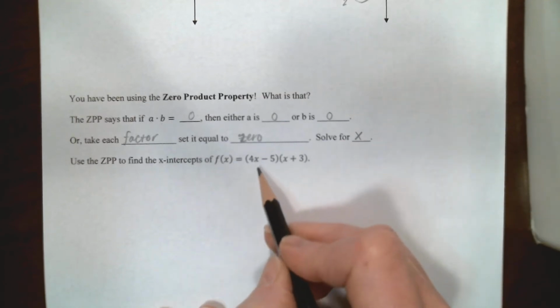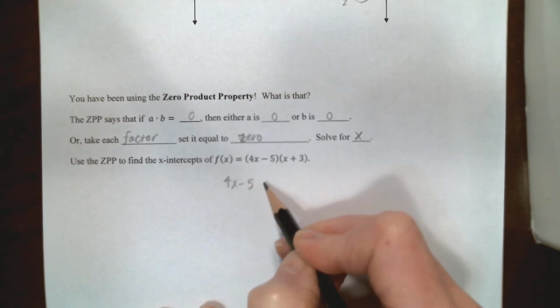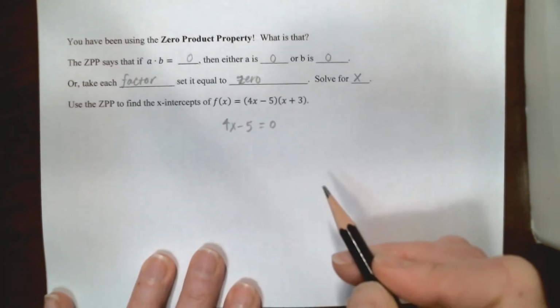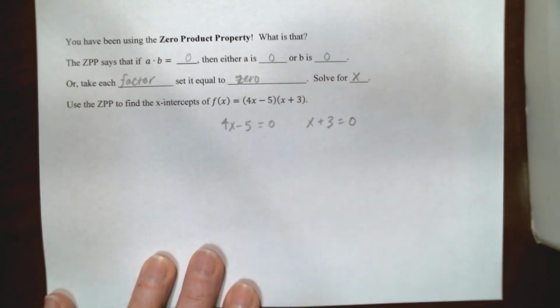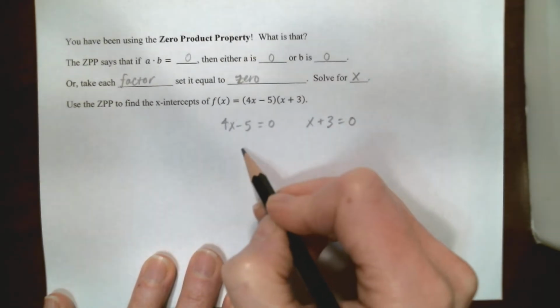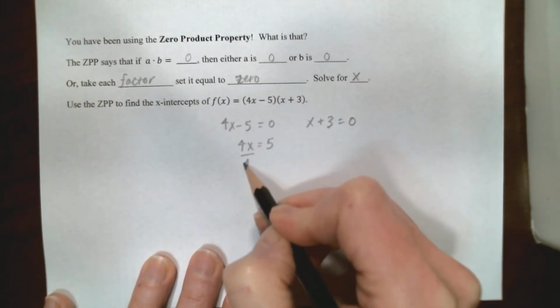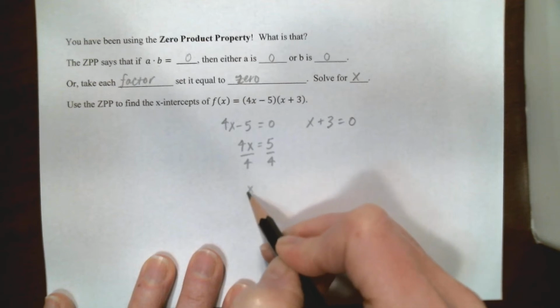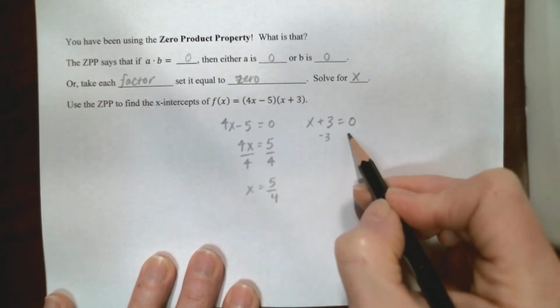So in other words, you take each one of these factors, and x plus 3, set each one equal to 0, solve for x, solve for x.